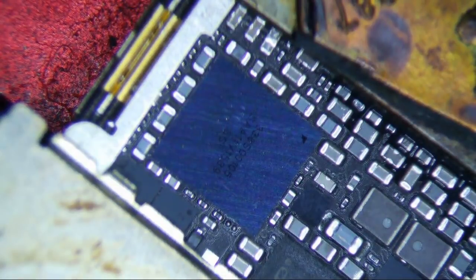Maybe. I don't know. I've had one of these before, an iPhone 6, and I replaced the audio IC, or maybe it was a 6. It was a 6, yeah. Replaced the audio IC, that didn't fix it. So I don't know what the problem is in this instance, and hopefully we can isolate and fix the problem.